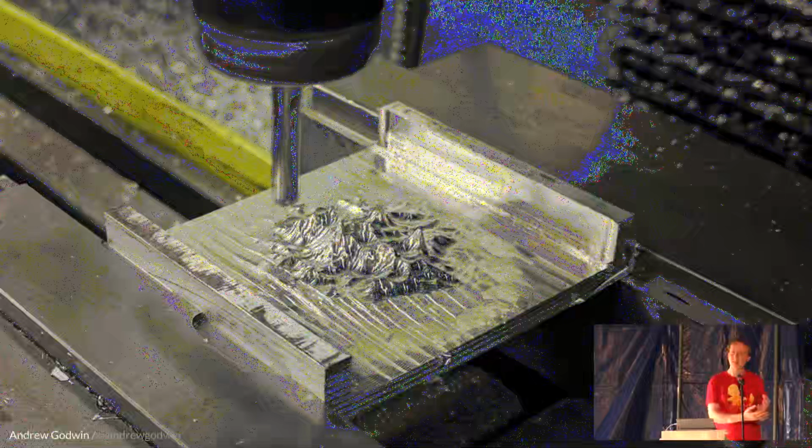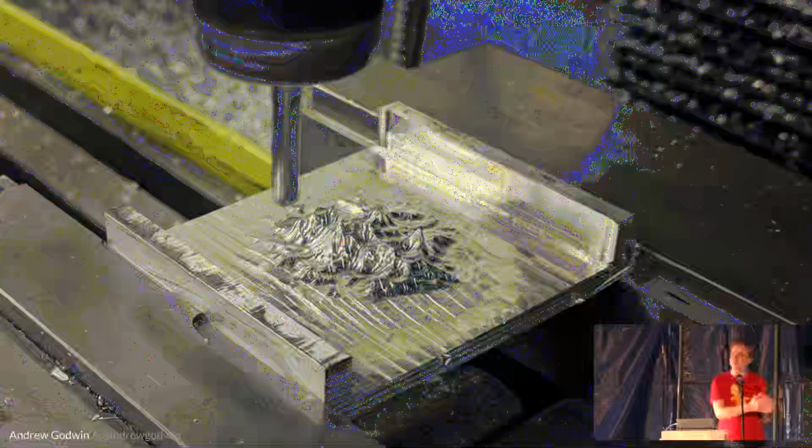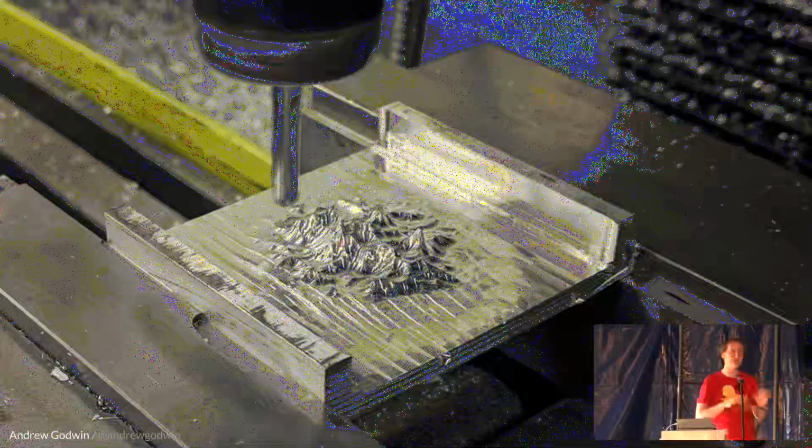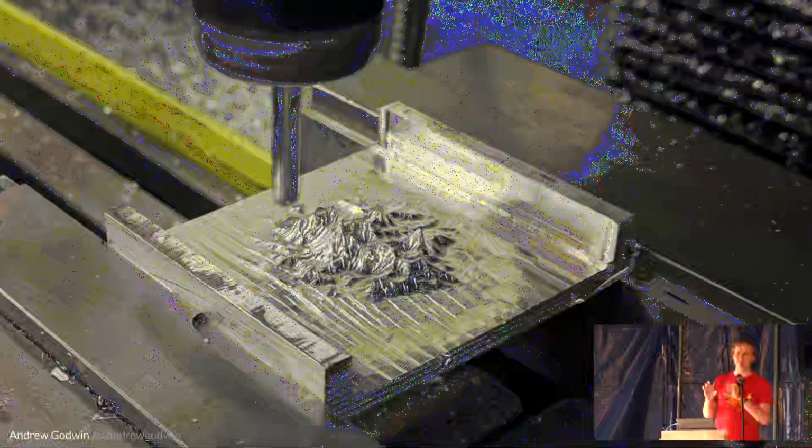There are machines that have automated tool changing. I would probably give some sort of limb to have access to one, but they're very expensive. And so the one in my local makerspace in Oakland in California does not have any of that. It's very much you get to put new bits in and do it all manually kind of machine.